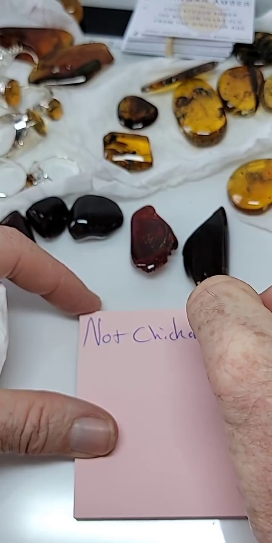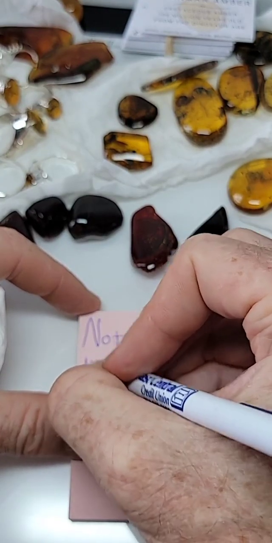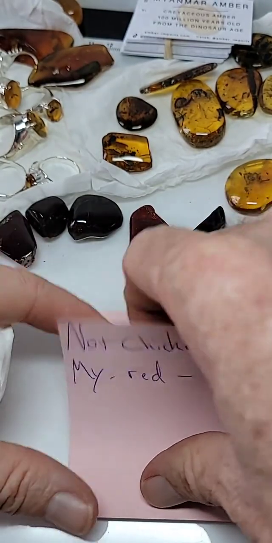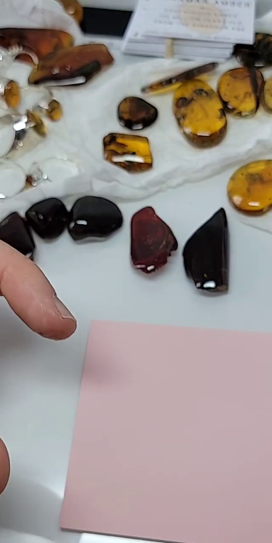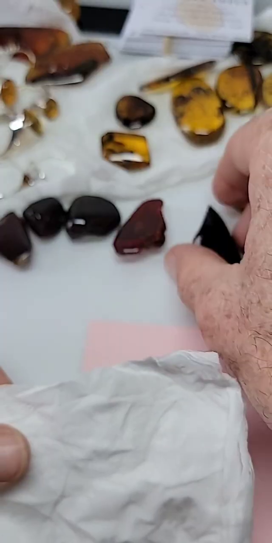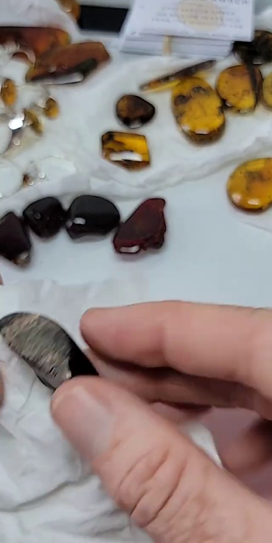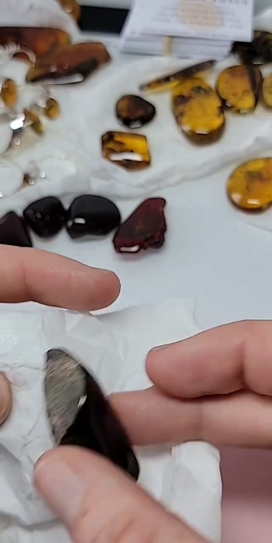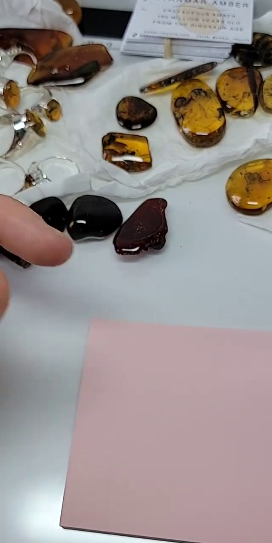Great handle, Chicken Little. Myanmar red for 60. Good claim. Yeah, Pocho was answering my math. That's what it was. How much is it? It's a beautiful piece. Love it. The backside's raw. It would make an amazing pendant. It would make a really good pendant.